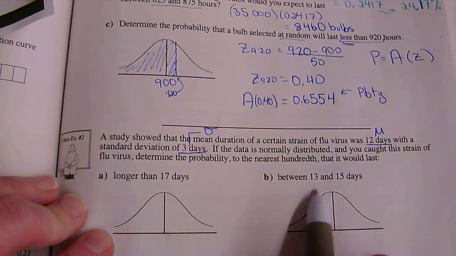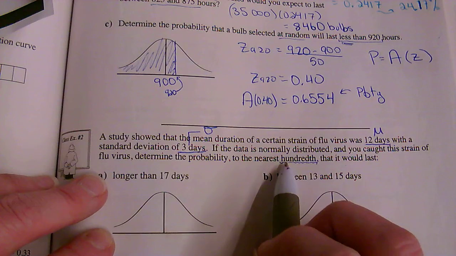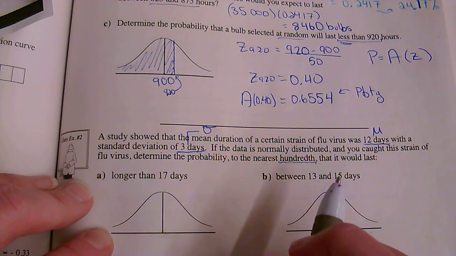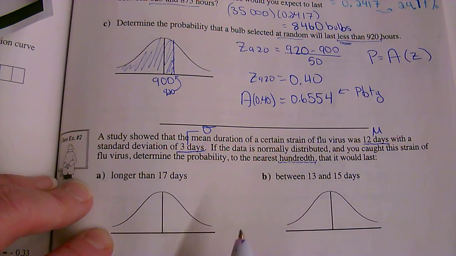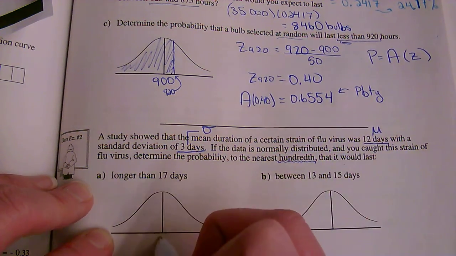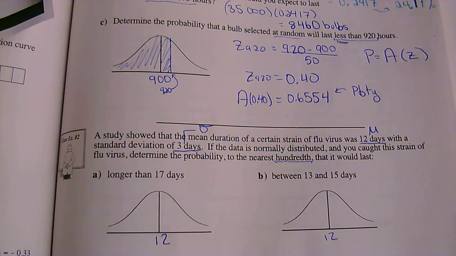Okay, so things to pay attention to in this question, whatever our answer is, it needs to be the nearest hundredth, so just 2 decimal places, and then we've got 2 different things we need to answer here. So remember our mu is 12. Just as a reference point, we need to write that down.